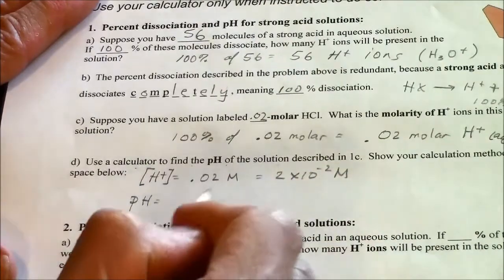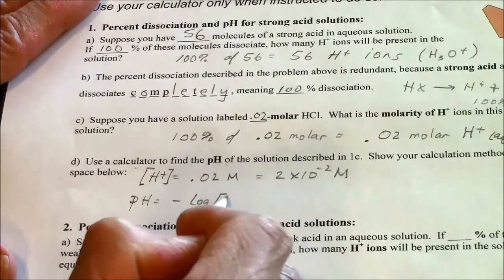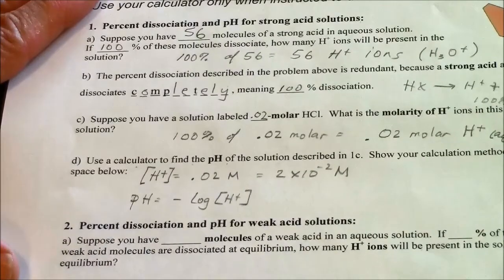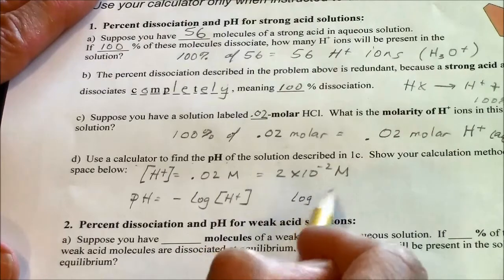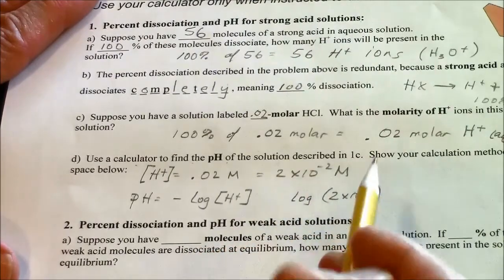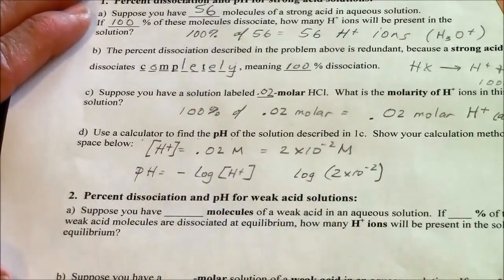pH is the negative logarithm of the H+ ion concentration. So if we take the log of 2 times 10 to the minus 2, that'll be a negative value, but we'll make it positive by using this negative sign here.